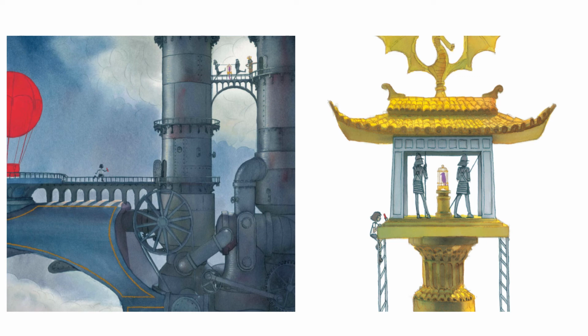Okay, and have another look at this picture. You can see some people at the top there. What do you think they're doing? And the little girl's got off her hot air balloon and she looks like she's running towards the door. Where could she be going?